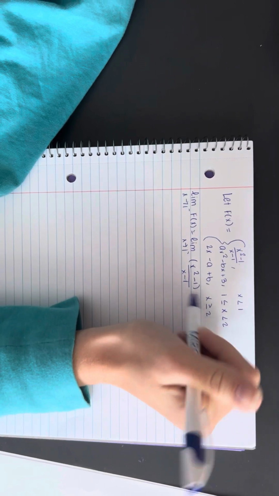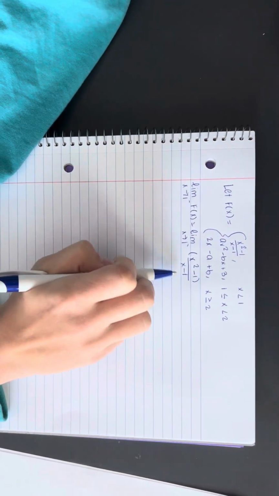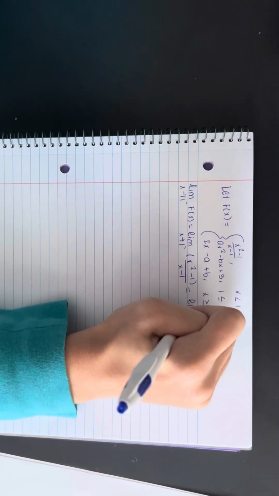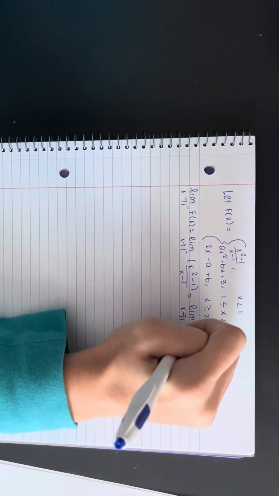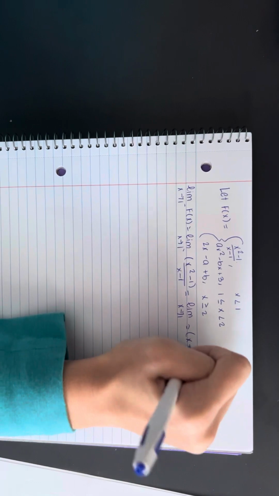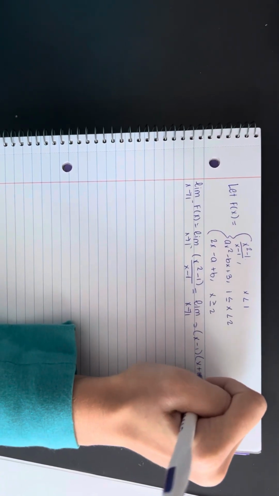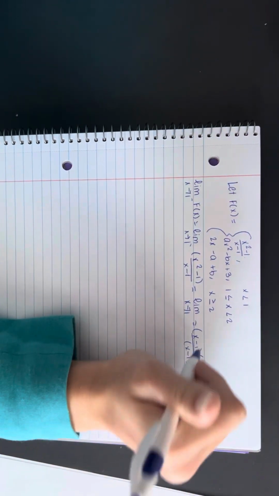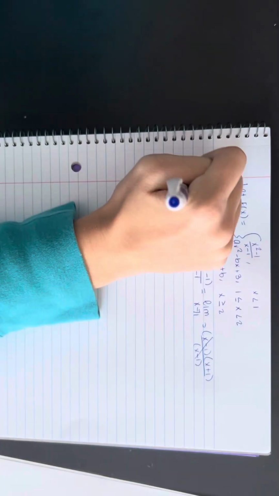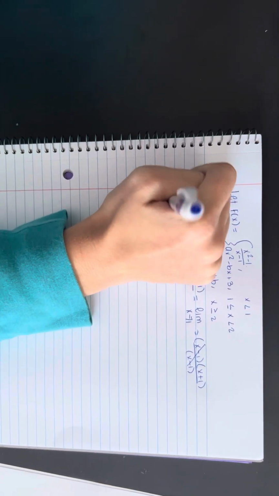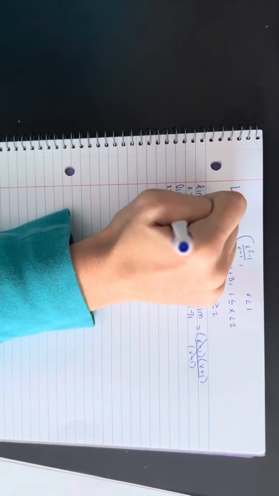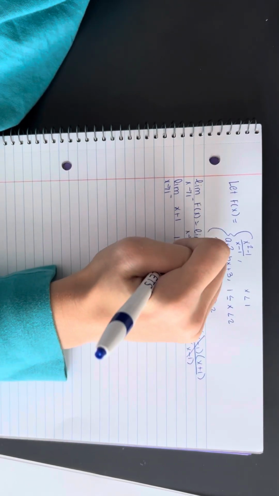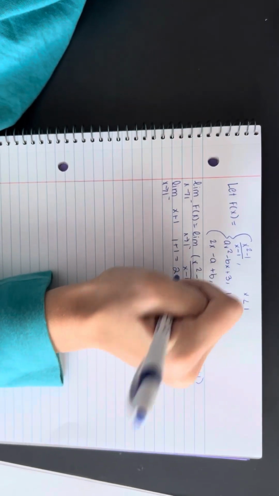So once we plug it in, we find that 1 minus 1 is 0, and 0 can't be on the bottom. So what we can do is factor it out. So that gives us x minus 1 and x plus 1 on the top, and then x minus 1 on the bottom. So then we're able to cancel this out, and then we're just left with x plus 1, which here we are able to apply the limit. So that just gives 1 plus 1 equals 2.